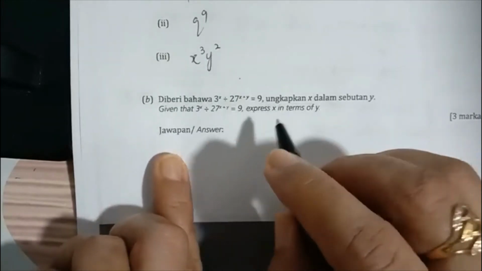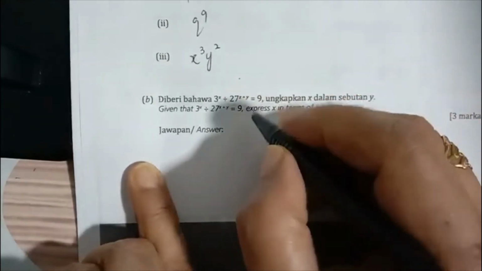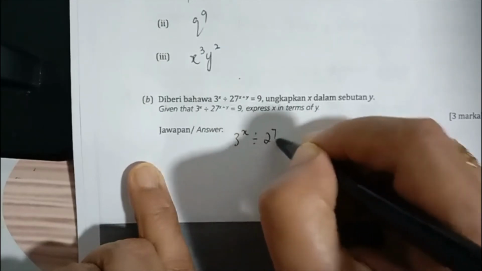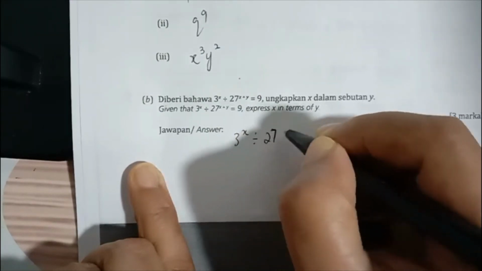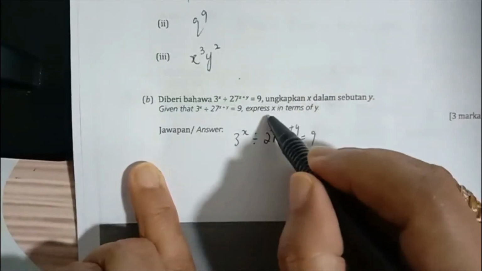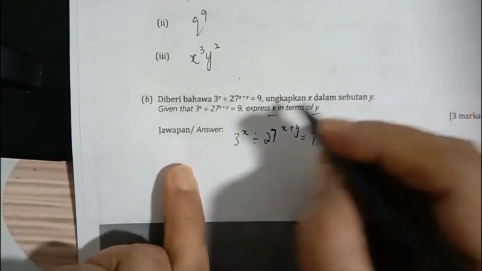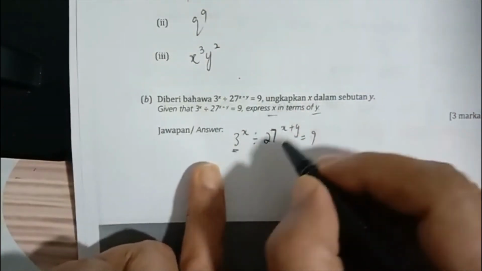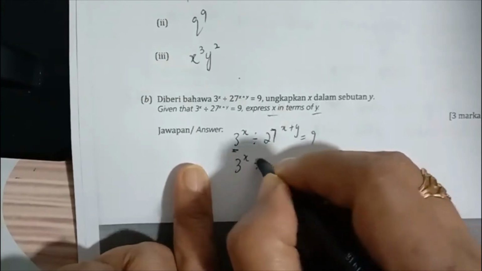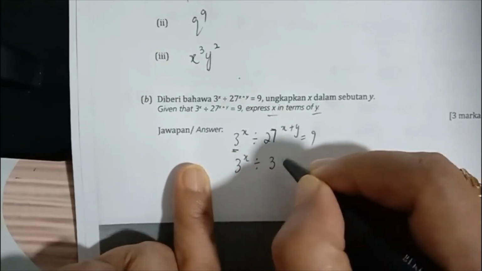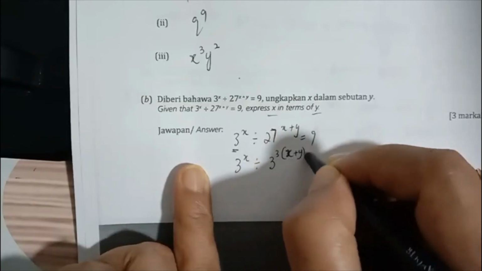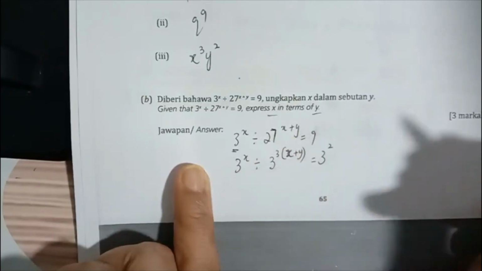Okay, part B. 3^x divided by 27^(x+y) equals to 9. Express x in terms y. So index, this one base 3, so we can change all to base 3. 3^x divided by 3 power 3^(x+y) equals to 3 power 2.